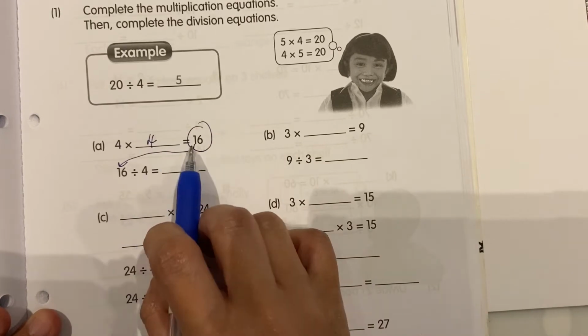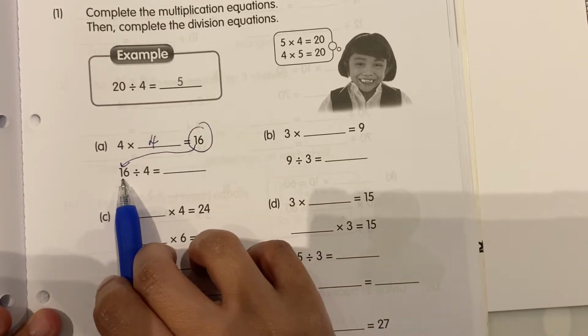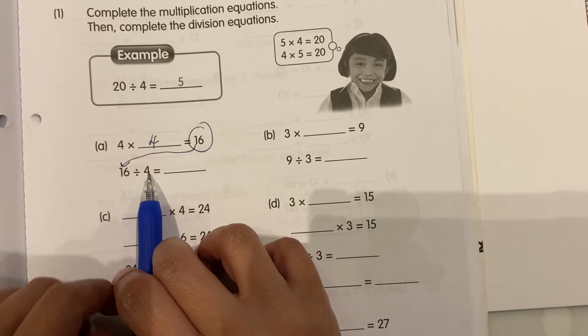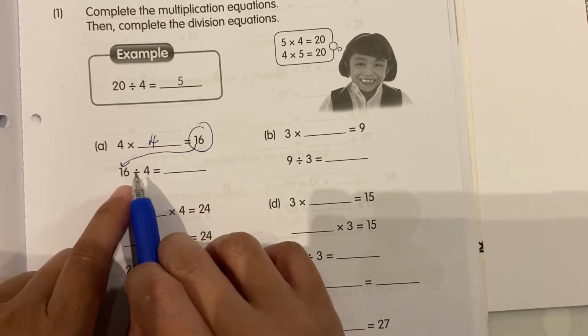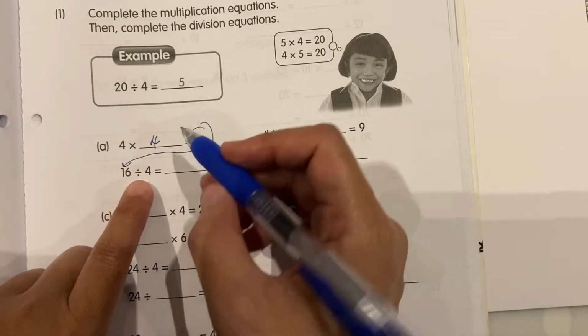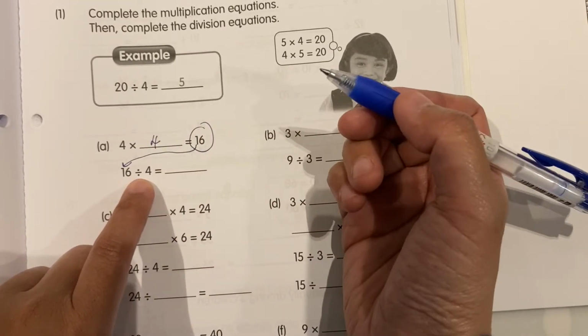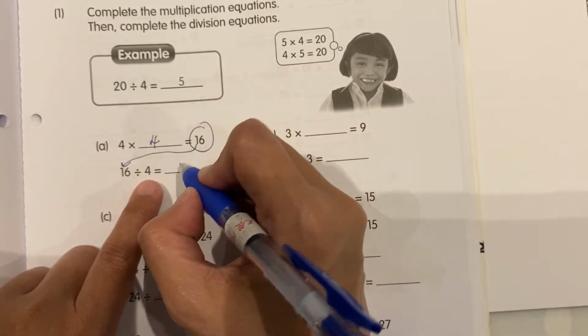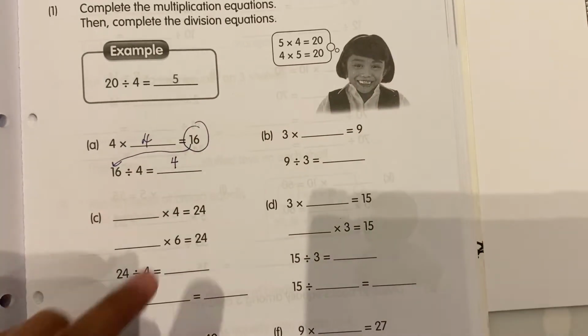They are actually related, so you have to take the total, and that's 16. So for division, total comes first, divided by either the group or the items. In this case, it's 16 divided by 4. It's either one, because coincidentally the answer is both the same. So 16 divided by 4 gives you 4.